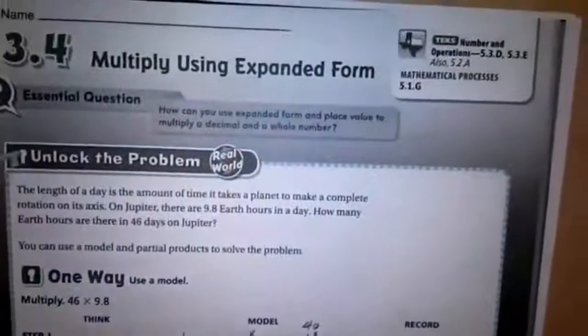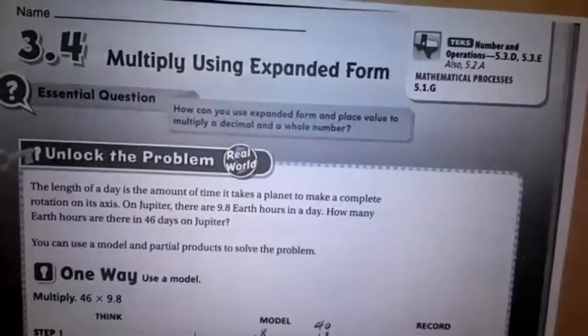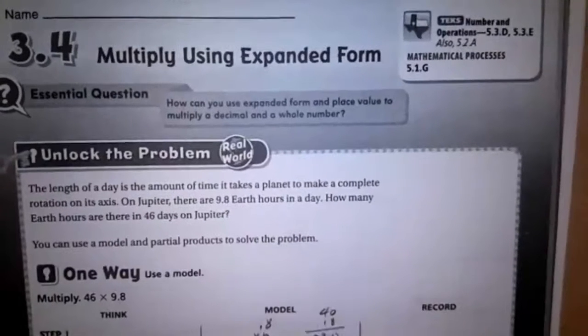C. So this concludes our lesson on multiply using expanded form. Again, you can use either method to multiply whole numbers and decimals together, whatever is easiest for you.